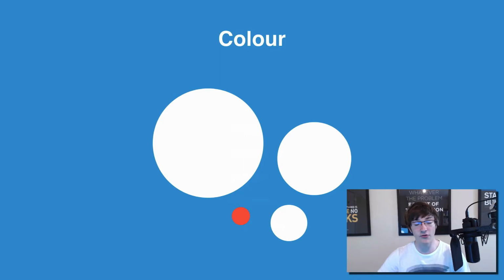The one that'll stand out to you the most here is the red dot. So we've still used the same circles, but in the previous one, the very small circle, the one with the red dot, is now the one that stands out the most. And we've achieved this by just adding colour to that circle, just adding that little red dot. We've made this one stand out the most, and that's where your eyes are drawn to.